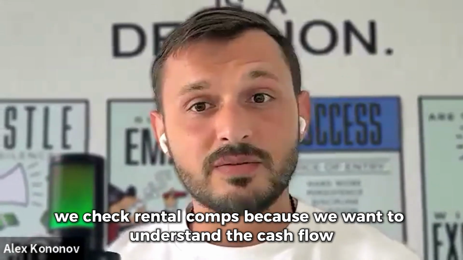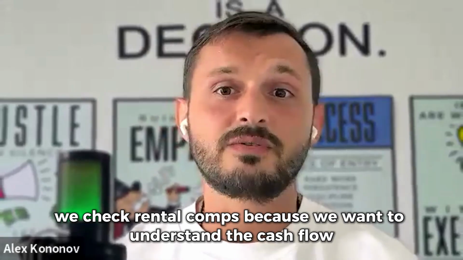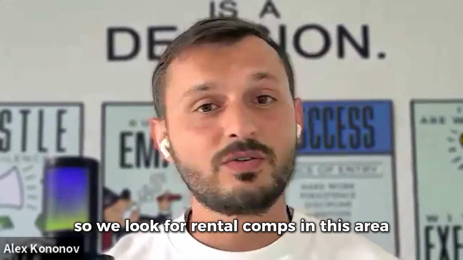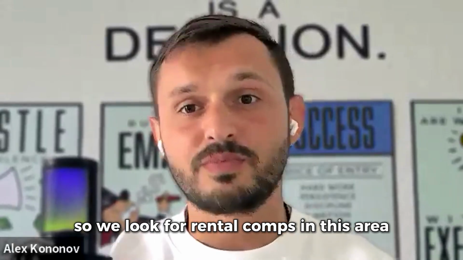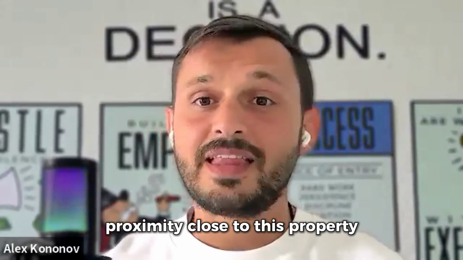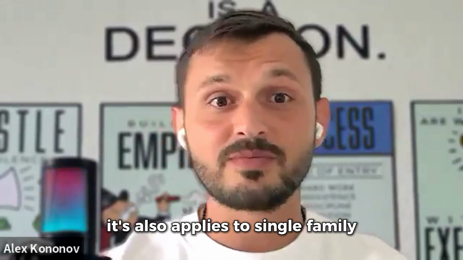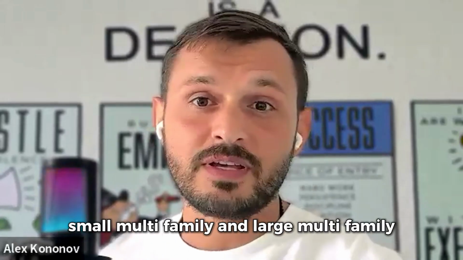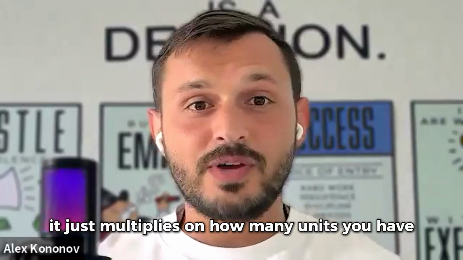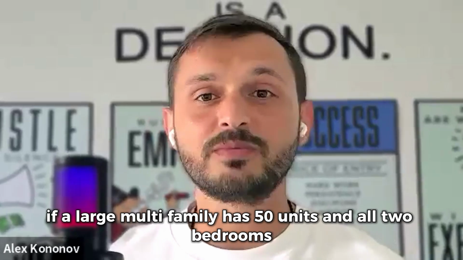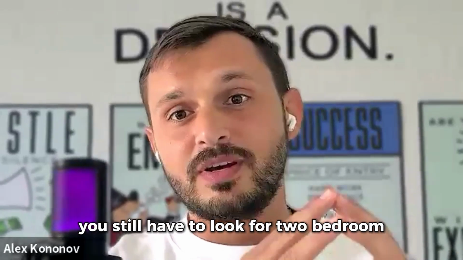Later on, we check rental comps because we want to understand the cash flow, how much income it's going to generate. So we look for rental comps in the area, in close proximity to this property. Rental comps apply to all assets: single family, small multifamily, and large multifamily. It just multiplies by how many units you have. If a large multifamily has 50 units and all are 2 bedrooms, you still have to look for 2-bedroom rental comps in the area, and this is your rental comp.